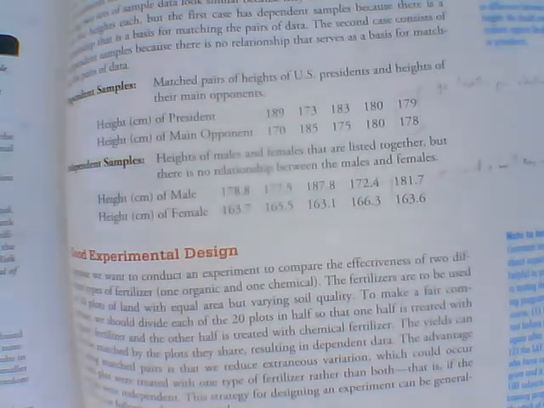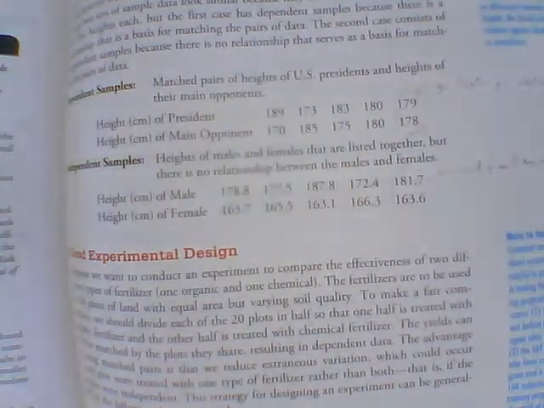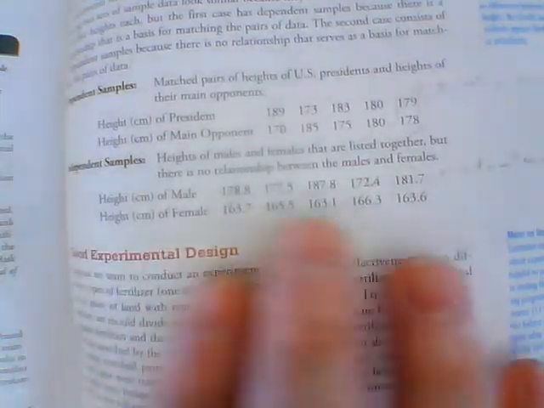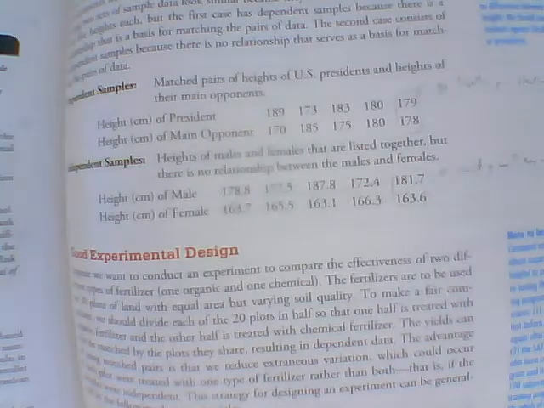Now, if we talk about just heights of men and women, that would be independent because we're not comparing. Now, if we said heights of husbands and wives, that would be a dependent sample. So once again, we talk about male, female, but in this case here, we're just talking male, female overall, not matching them somehow.